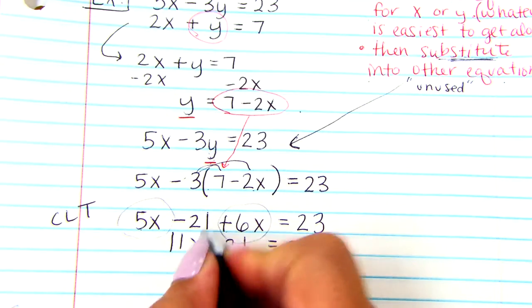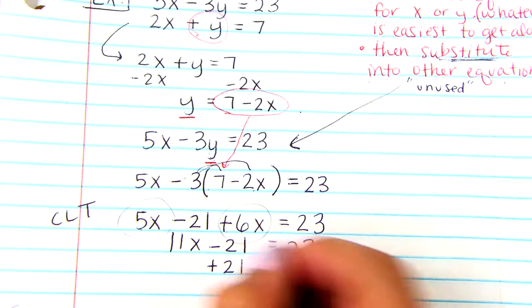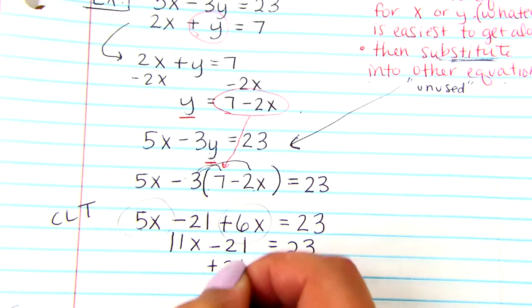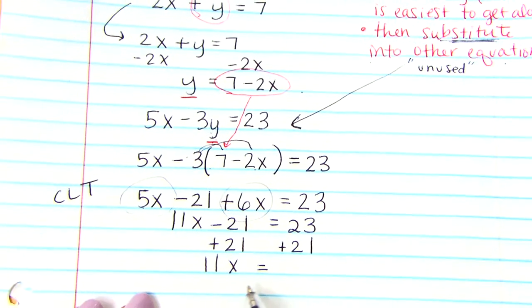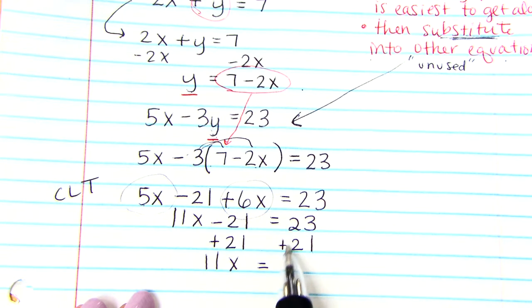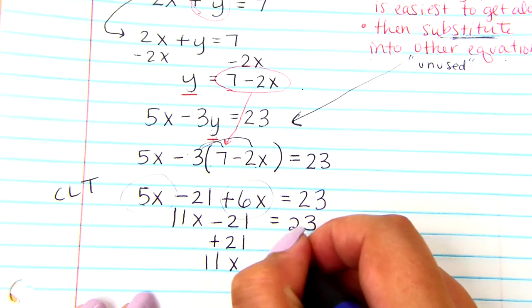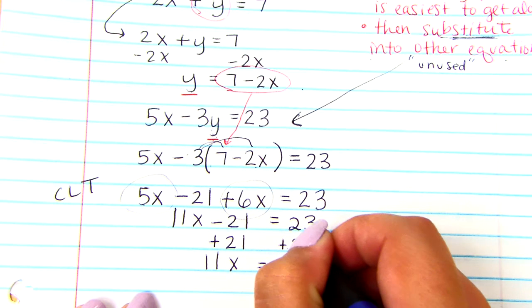Perfect. So I'm working to get x alone here. So plus 21. Darius, slow it down for me. So when I add over here, I'm going to get 44.